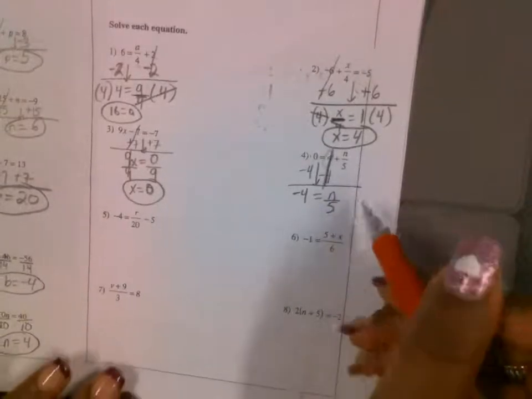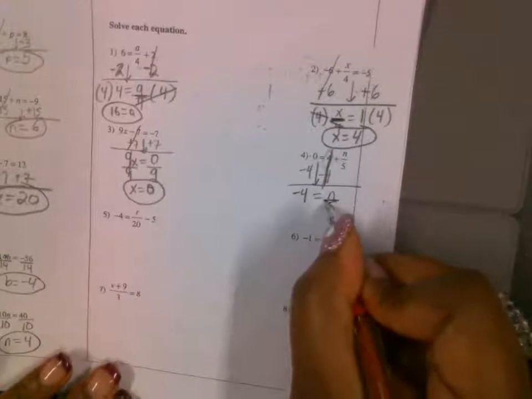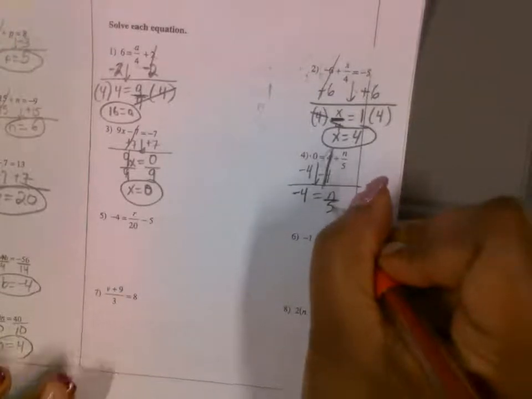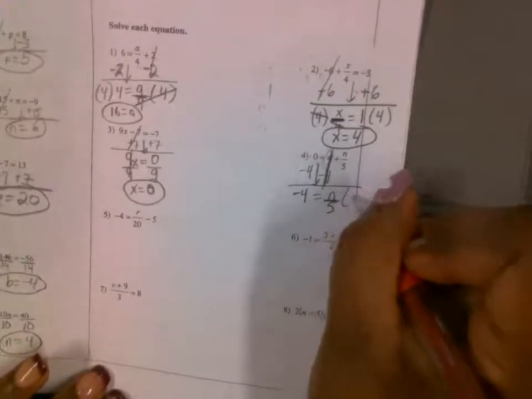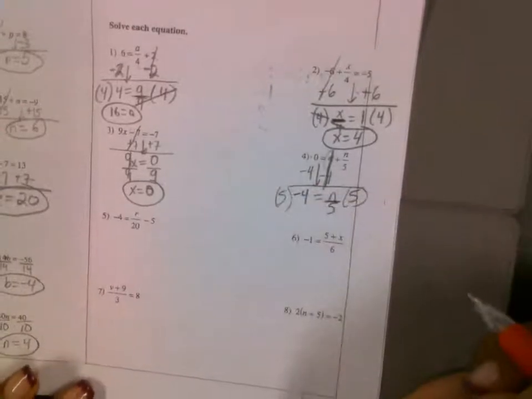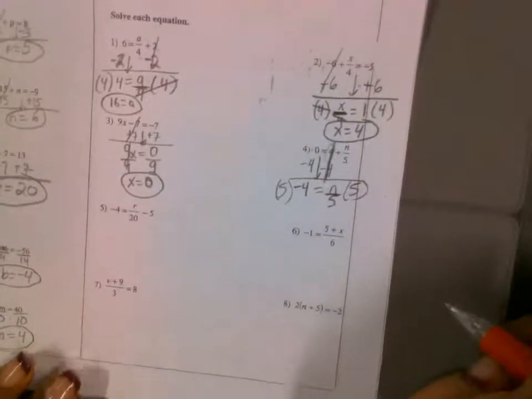So watch this, okay? What's the opposite of division? Taylor? Multiplication. So the only way to get rid of the 5 that's being divided is to multiply it by 5. Okay? Isaiah, does that make sense to you? Are you okay? All right.